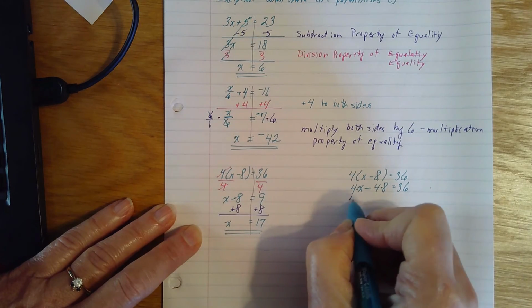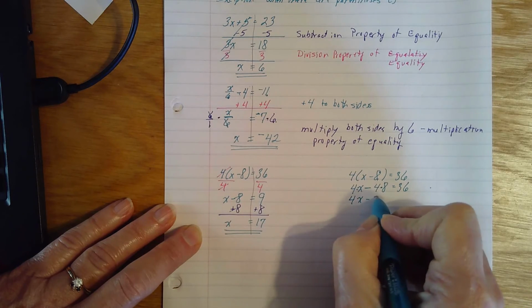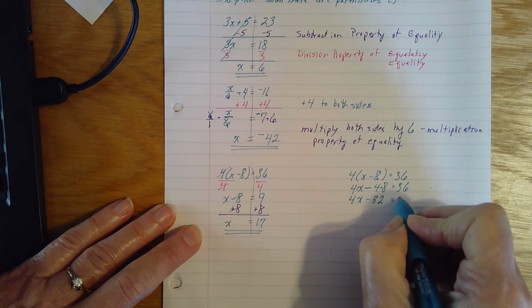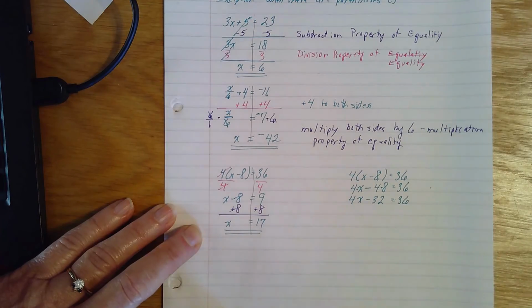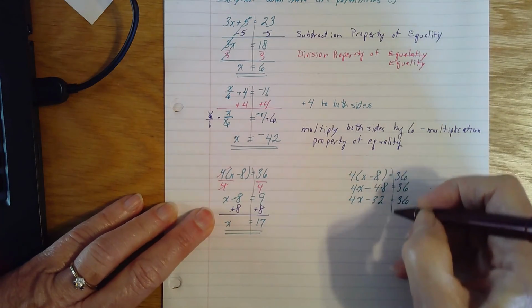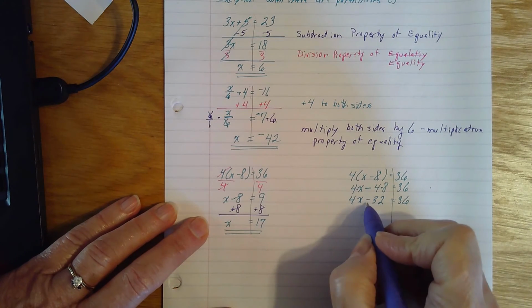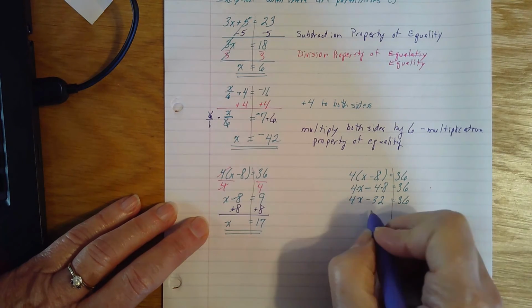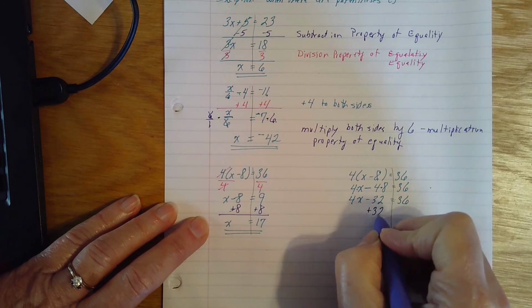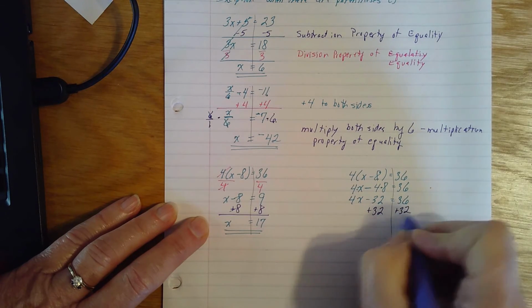So this would simplify to 4 times x minus 32 equals 36. And again, taking a look, I've subtracted 32, so I'm going to add 32 to both sides.